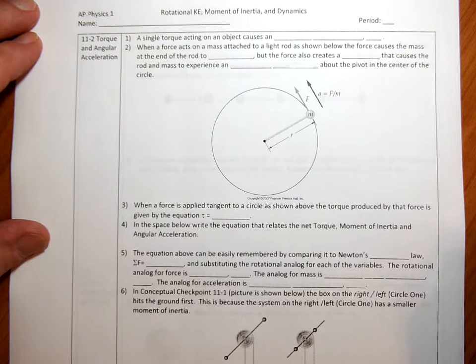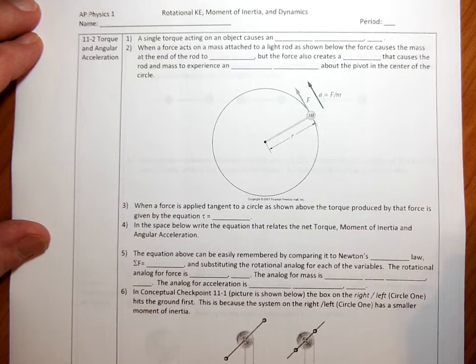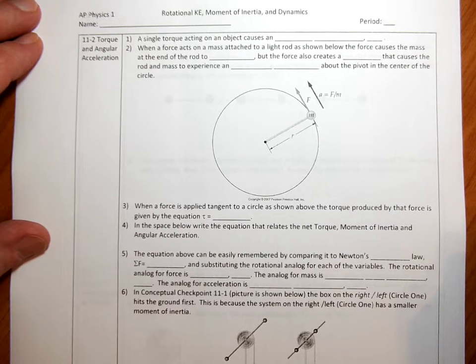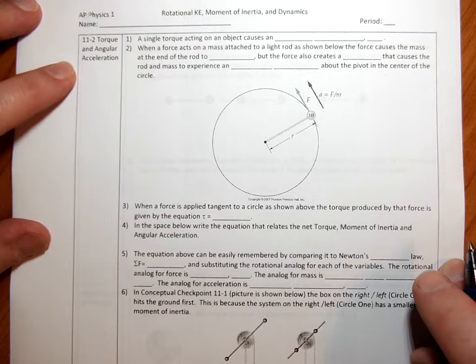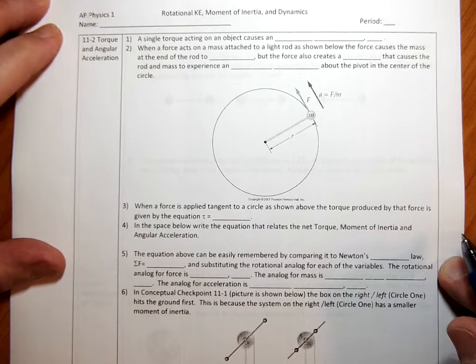Okay, let's try this again. This is my third attempt, having some technical difficulties today. So I'm going to try to get you through section 11-2 on our digital learning day. Hopefully you'll save some time to go out and play in the snow or the rain, as the case may be.